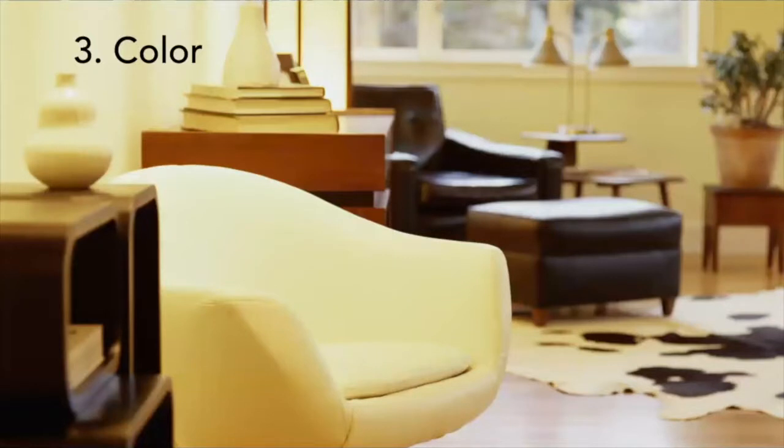Color is the next major consideration. In general, light colors make things look bigger. Dark colors make things look smaller. Most people have internalized this principle when it comes to their clothes. Dramatic contrast in colors also breaks up a space and makes it look smaller.